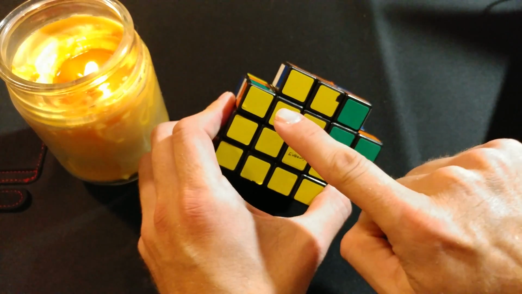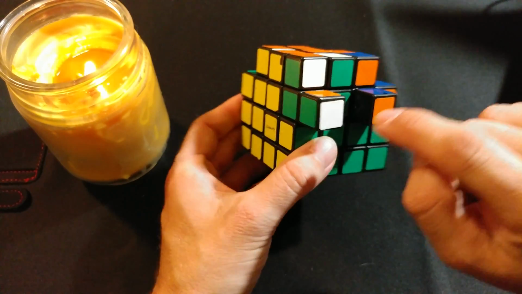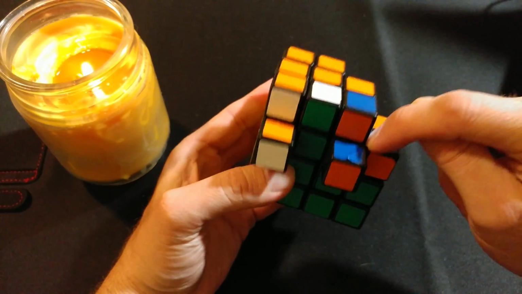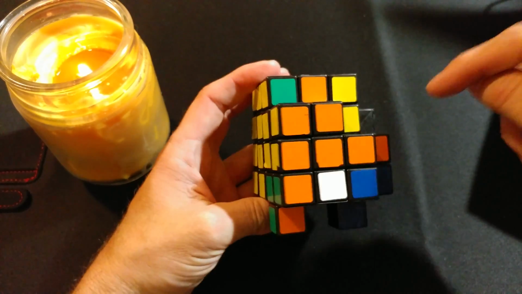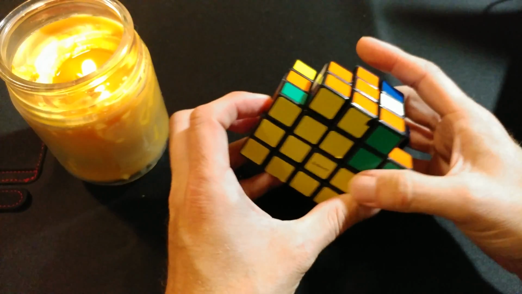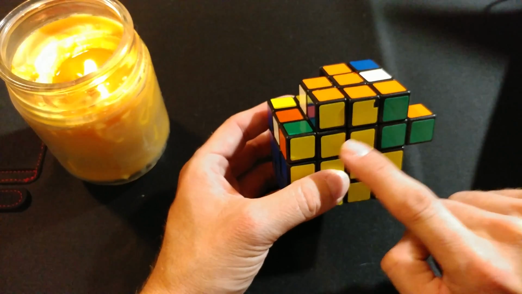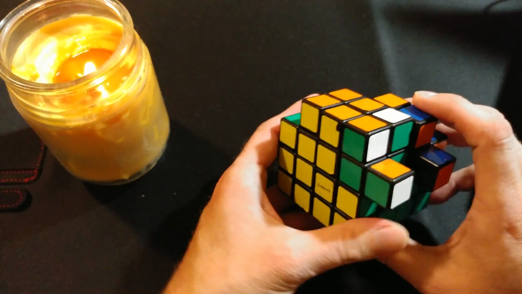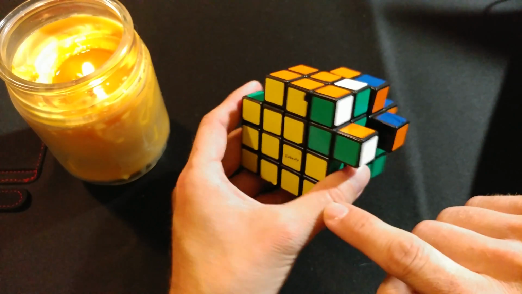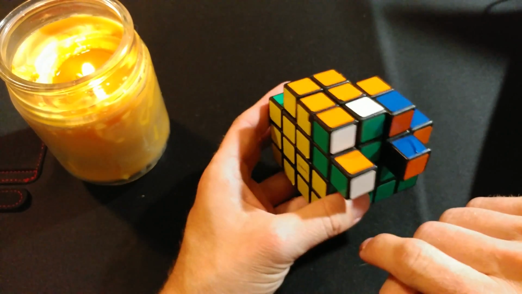So now we're going to want to place this piece, the piece that goes in there, and we want to place all those corners correctly. It looks like this piece is correct right here. So yellow, yellow, that's good. This is just a green piece. We need a yellow green that goes in there.